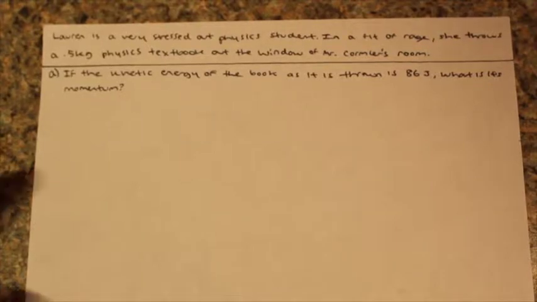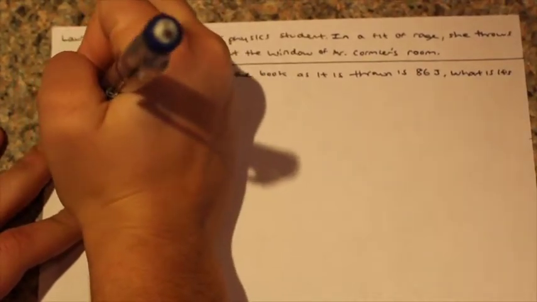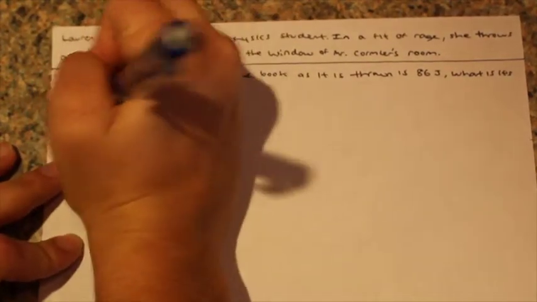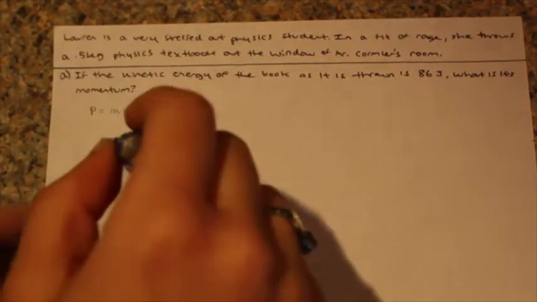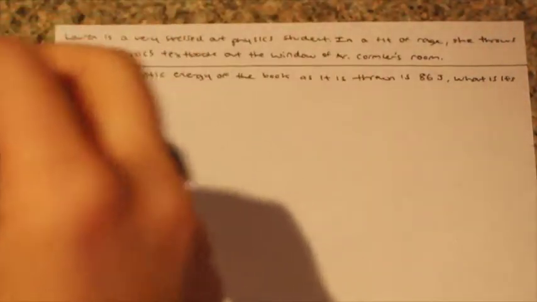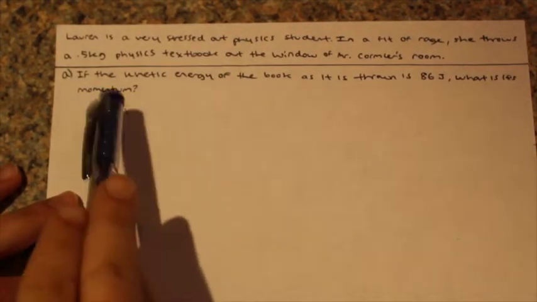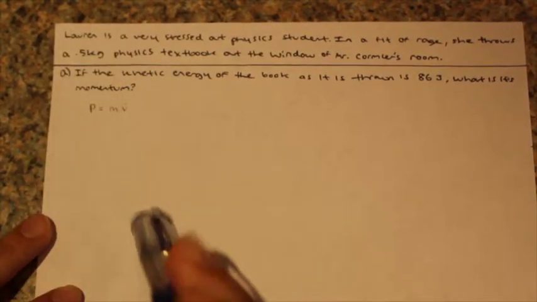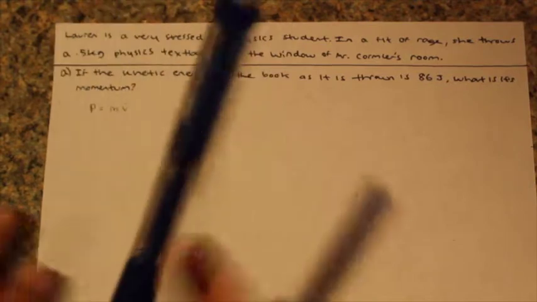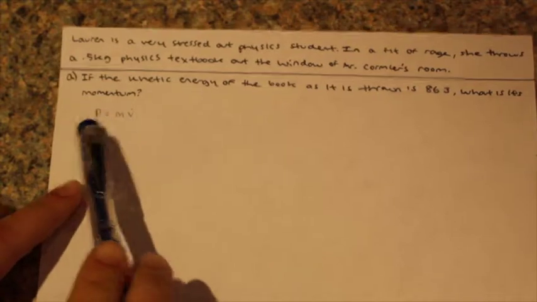So let's write down our momentum equation first, where P is momentum. P equals the mass times velocity. Looking at this equation and the information that we're given, we can see that we only have one part of the equation. We have two unsolved variables. We have 0.5 kilograms for the mass. So what we need to do is find velocity to get the momentum.